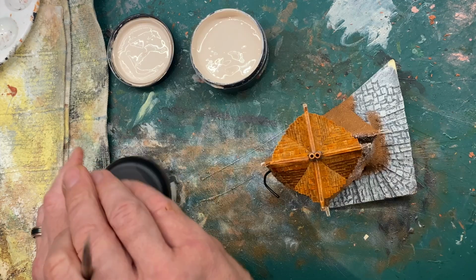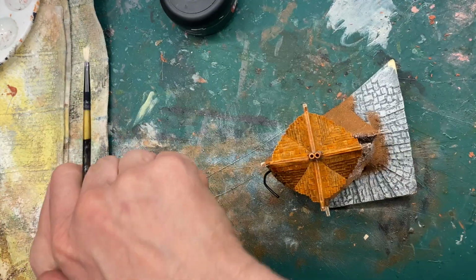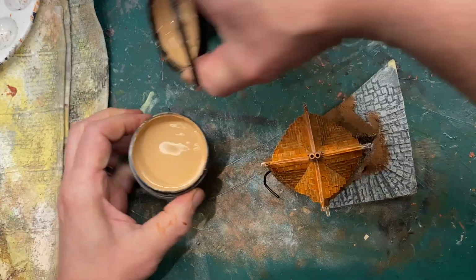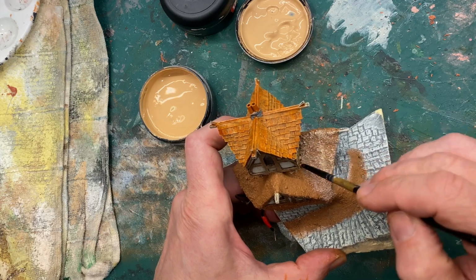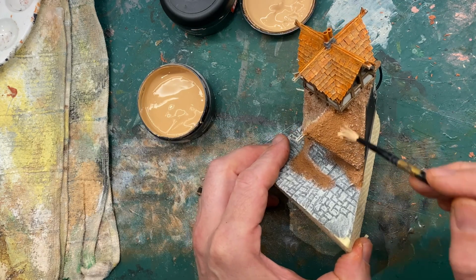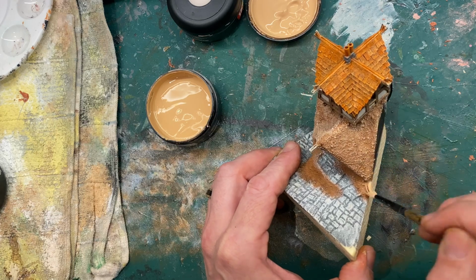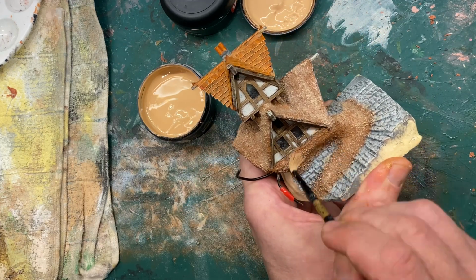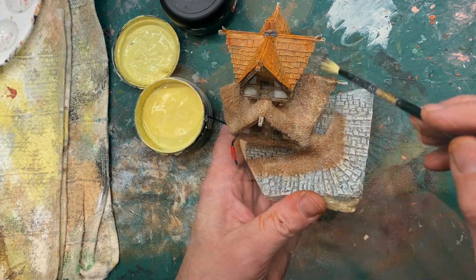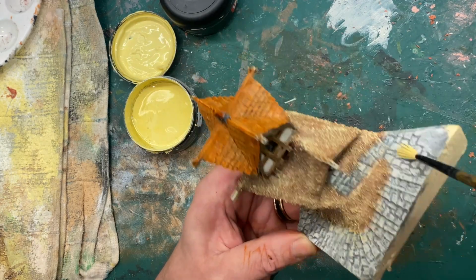Pale dry brushing on the earth. A light yellow.